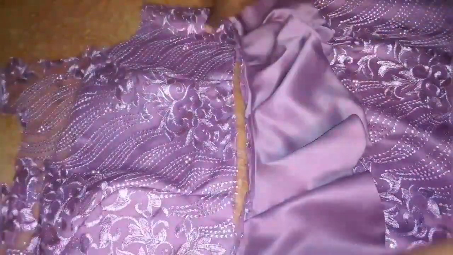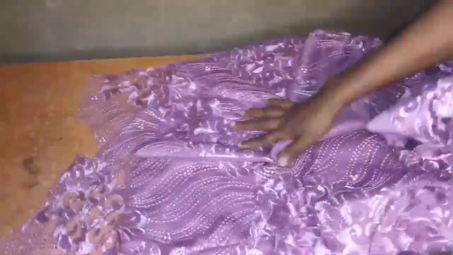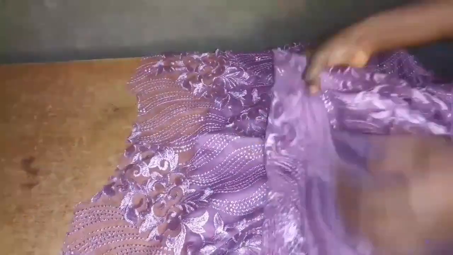So after joining them together, the next thing I will do will be to join the front part and the back part together by the shoulder using the 1/2 inch seam allowance I left for it. I will join them together using 1/2 inch seam allowance I left when drafting the pattern.